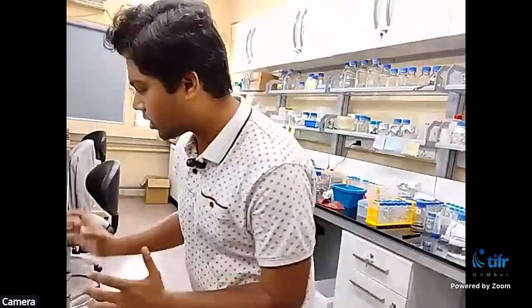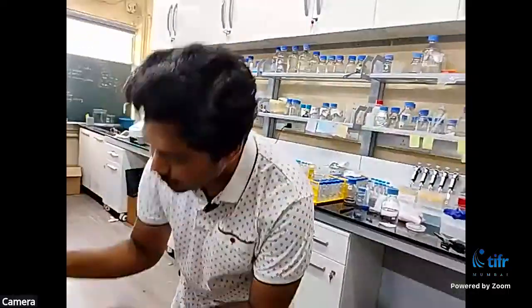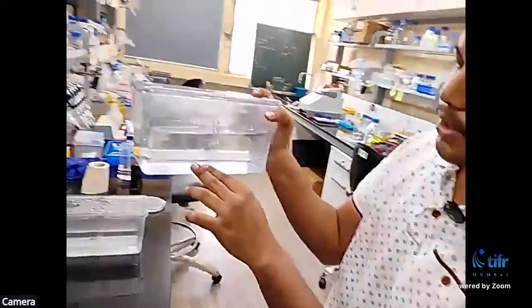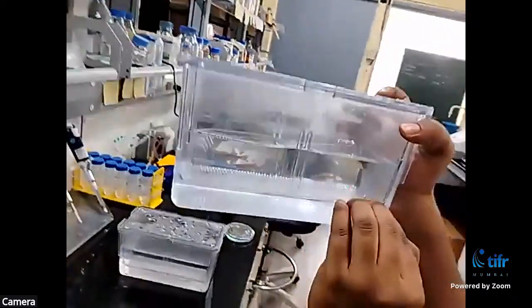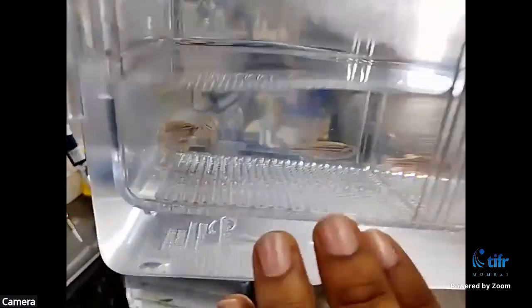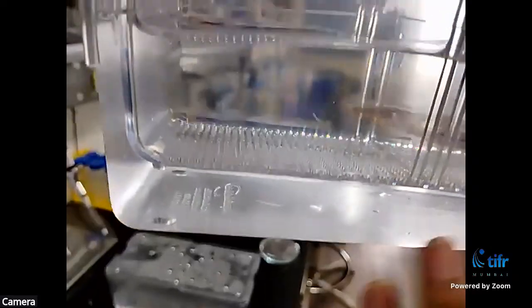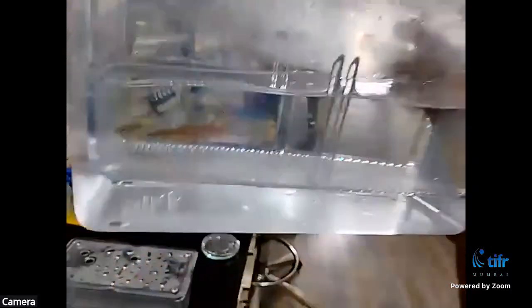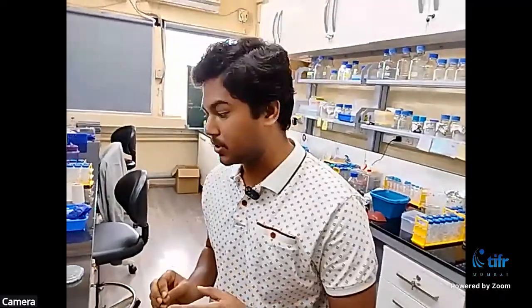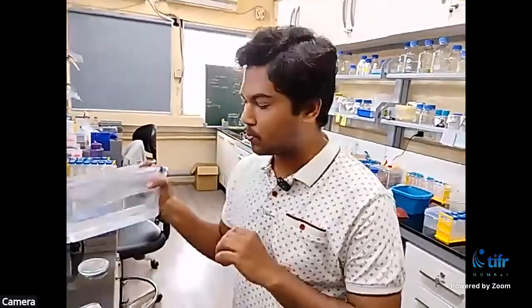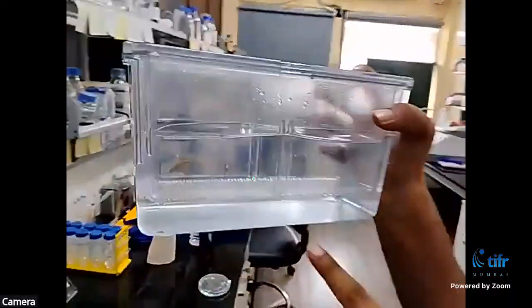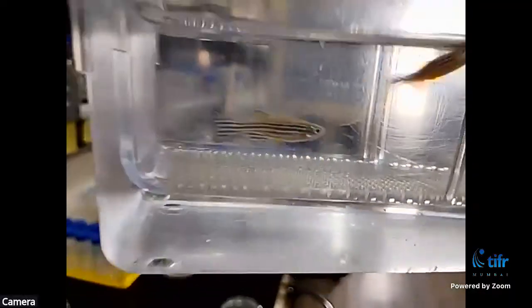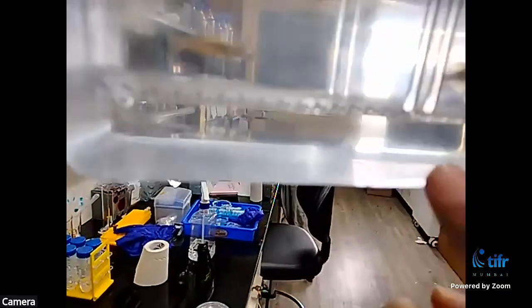Now, there is an interesting fact here, that there is a sieve we have put so that the embryos after being released go and settle down and are not accessible to the fishes. So why should the embryos not be accessible to the fish? Because there is a tendency in zebrafish that they eat their own embryos. So that is why we put a barrier. So here this is a cross that was set up yesterday evening, and you can see that there are some embryos.